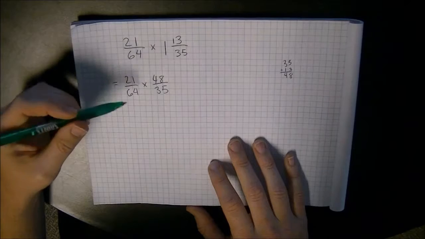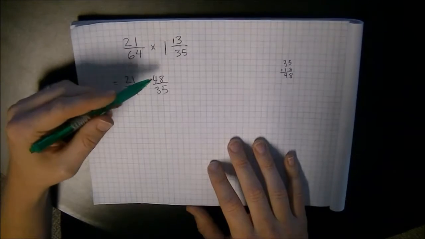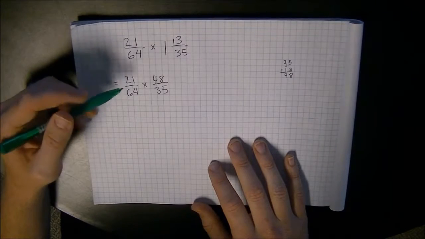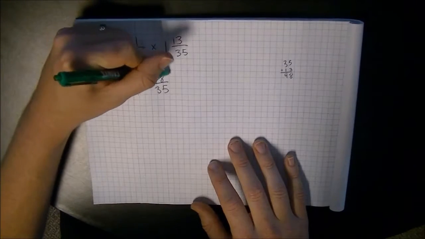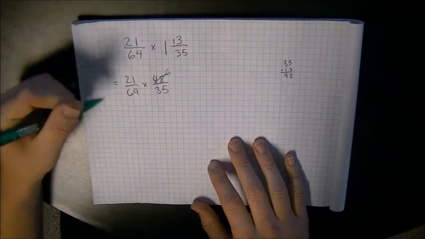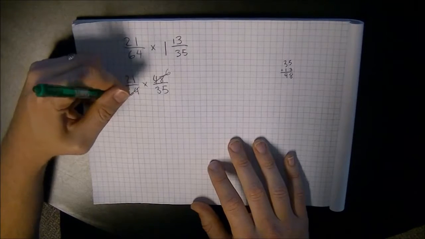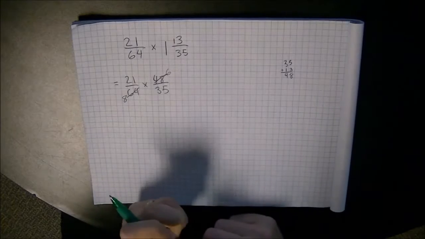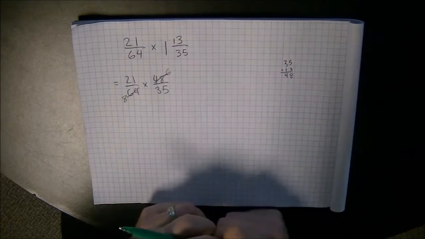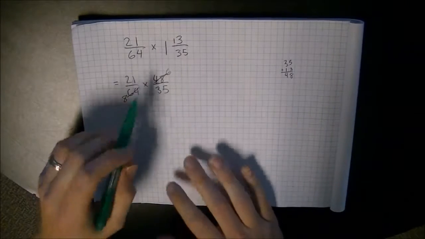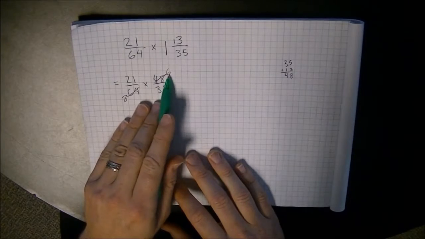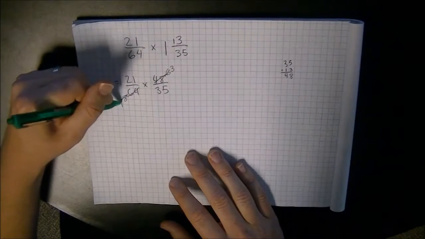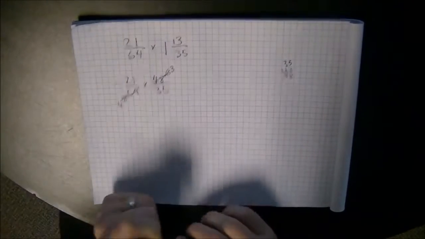I know 8 goes into both 48 and 64. 8 goes into 48 6 times, and into 64 8 times. Oh, but I just realized that wasn't enough. I could have actually gone with 16, because 2 goes into 6 and 8, so I can cancel it again. So say 3 and 4. So we've got a 3 and a 4 up there.